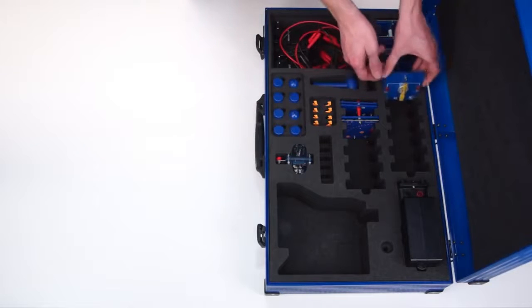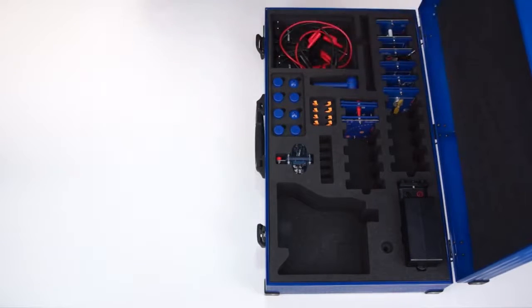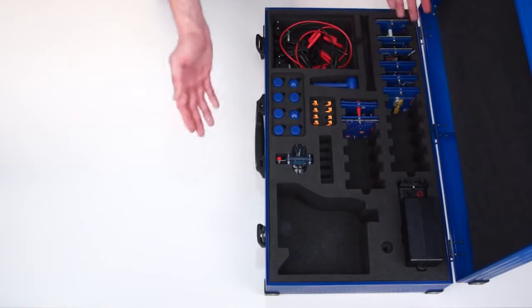More experimental instructions and interesting background information is included on the accompanying CD. We wish you lots of fun experimenting.